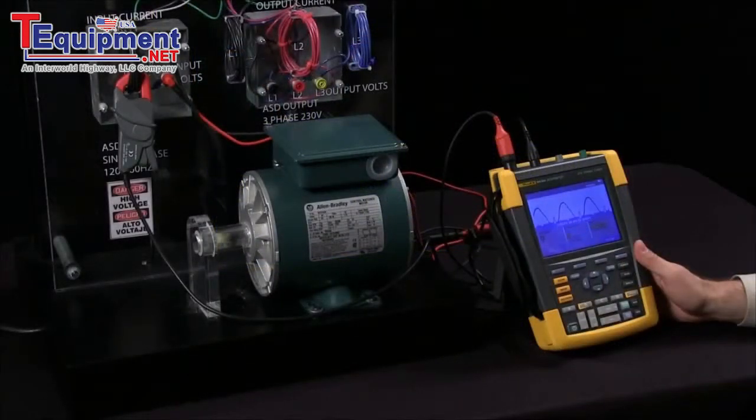So there you have the various triggering options for your 190 series scope meter, enabling you to best see your waveform and enhance your troubleshooting.